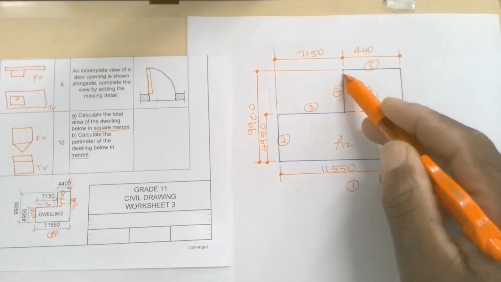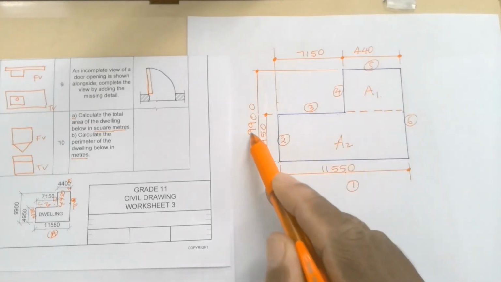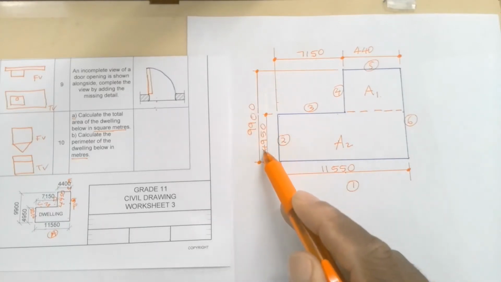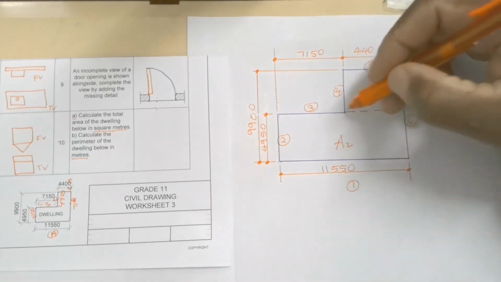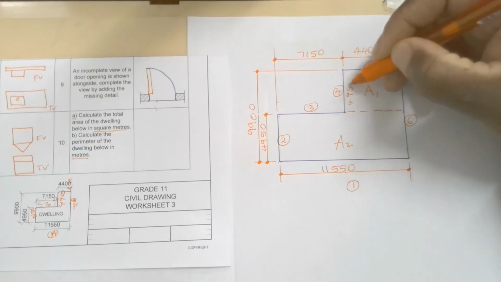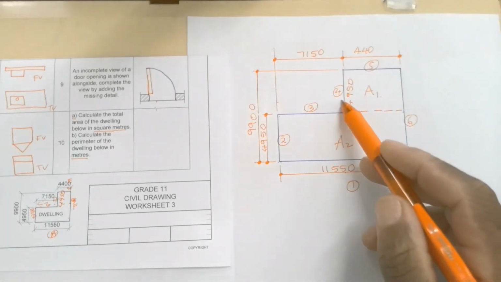No. Now what we need to do is, for side 4, we need to take 9,900 subtract 4,950, which will give you 4,950. So in other words, we now have side 4.